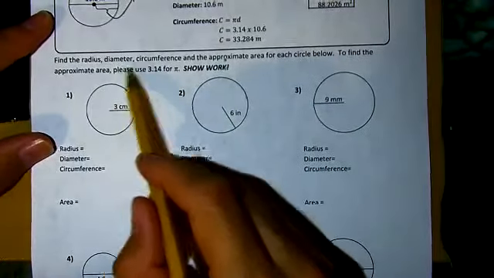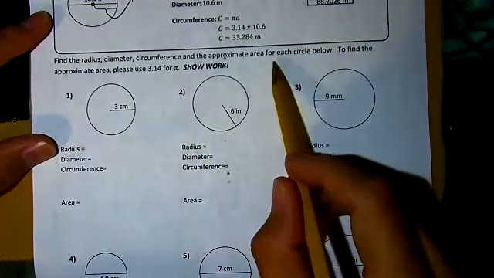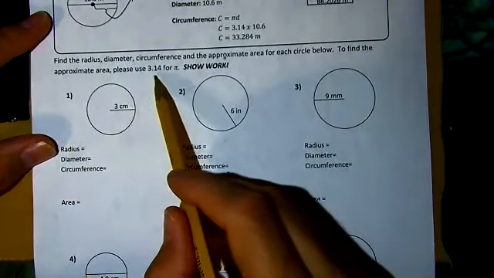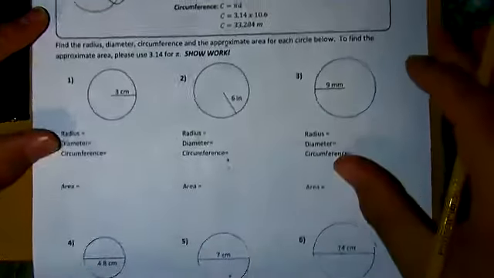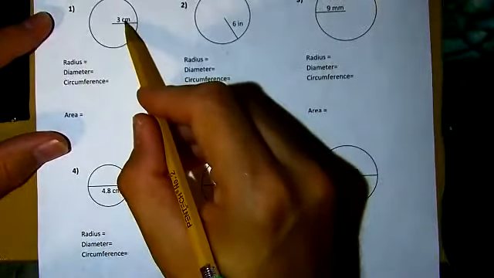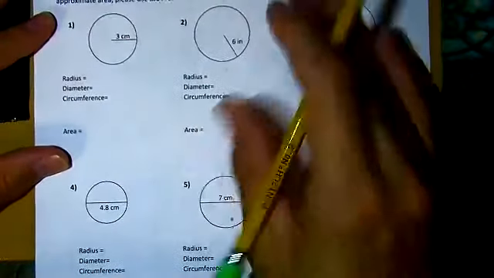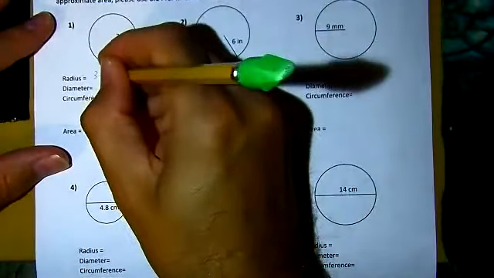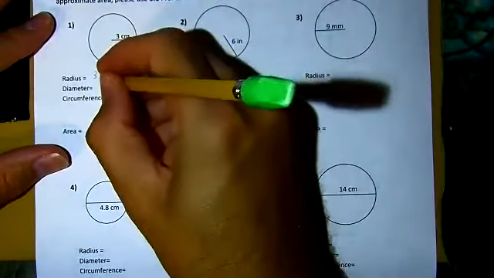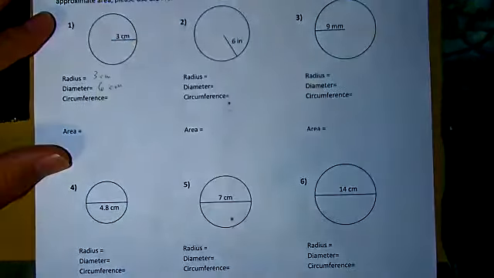It says find the radius, diameter, circumference, and approximate area for each circle below. To find approximate area, you use 3.14 for pi. So show your work. The radius is right there, given halfway across, so it's 3 centimeters. To find the diameter, we double the radius: 6 centimeters.